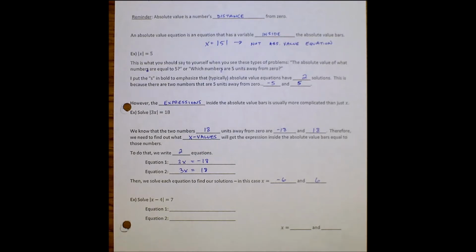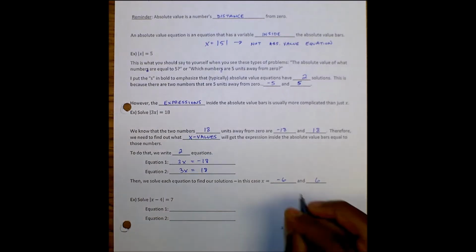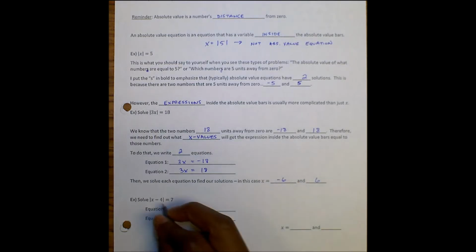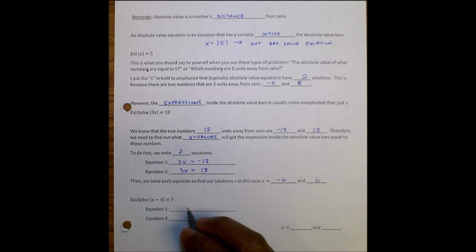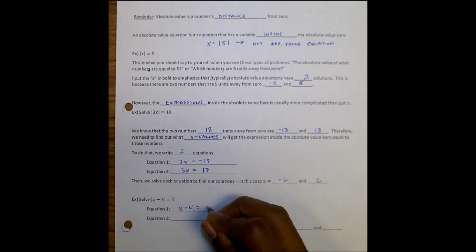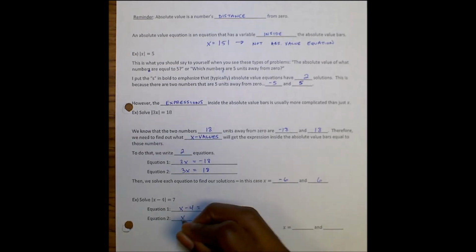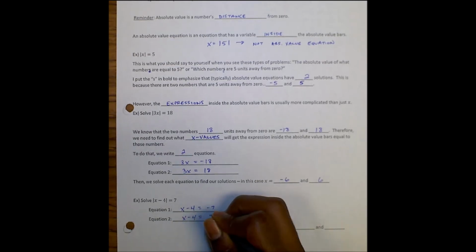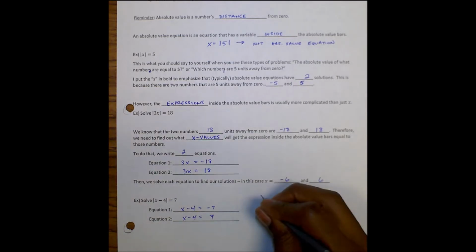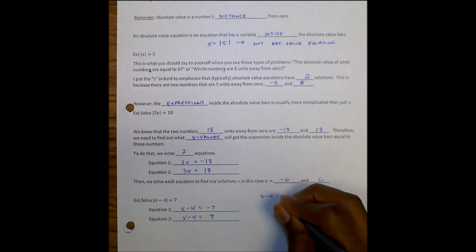In our next example, we have the absolute value of x minus 4 equals 7. So again, we think inside, what are 7 units away from 0? X minus 4 could equal negative 7 or positive 7. And so then we have two equations to solve. X minus 4 equals negative 7.